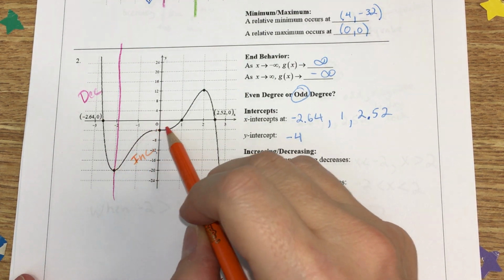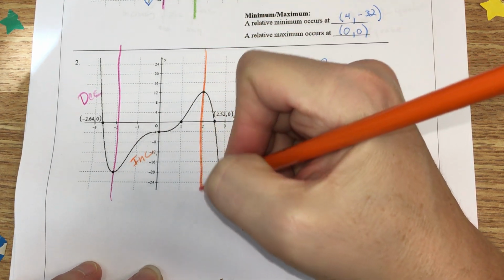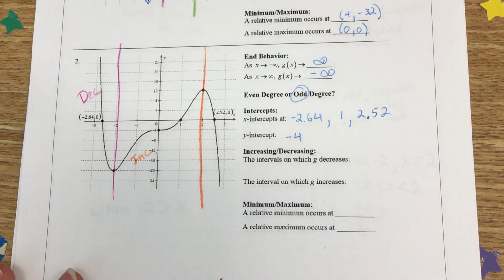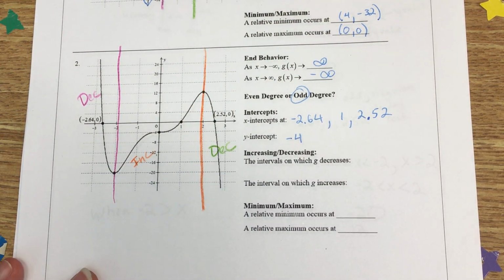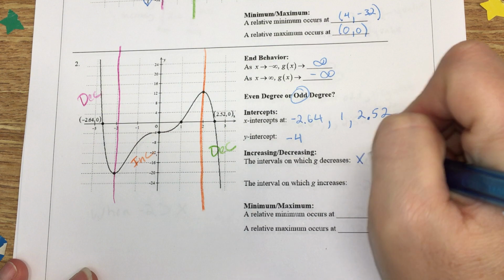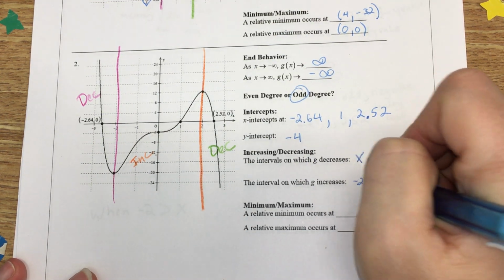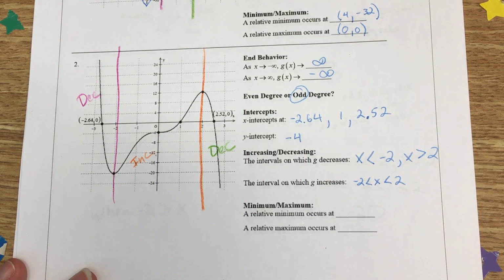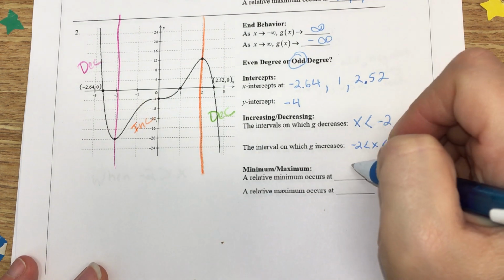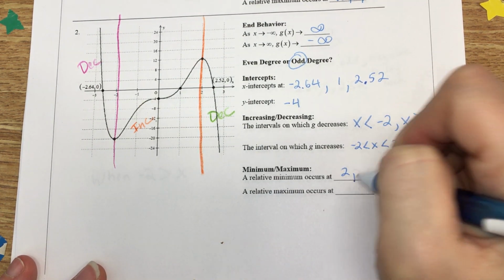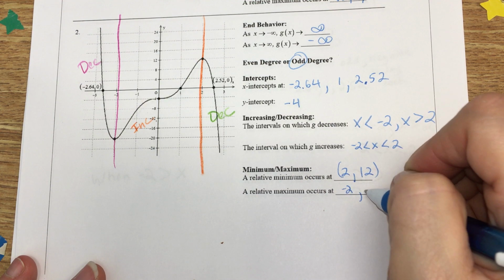So it's increasing, increasing, increasing until we hit this maximum right here when x is 2. And then after that, we have a decreasing interval. So we are decreasing when x is less than negative 2 and x is greater than 2. And between negative 2 and 2, the graph is increasing. We have a relative maximum at 2, 12, and a relative minimum at negative 2, negative 20.